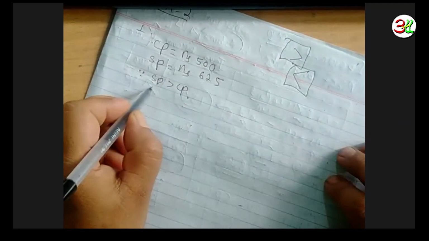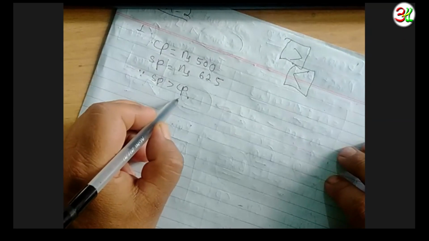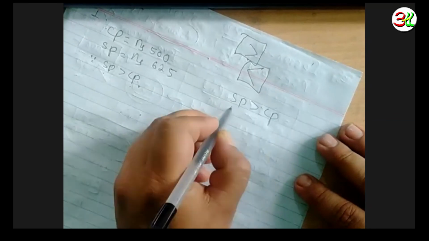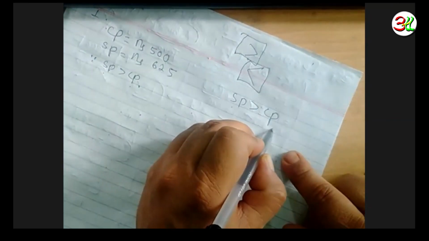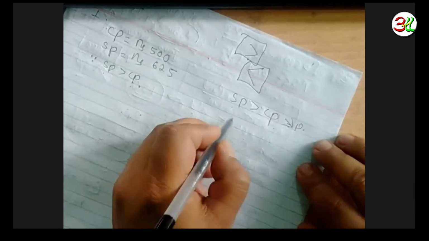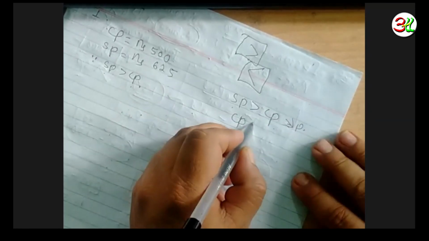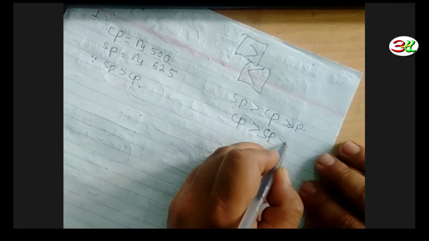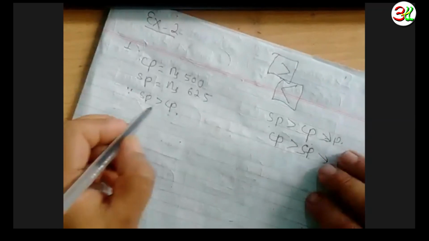Sold amount is more than paid amount, profit. If paid amount is greater than sold amount, then there will be loss. That's why I have written here.